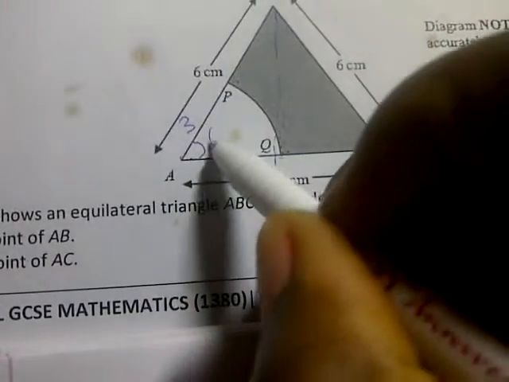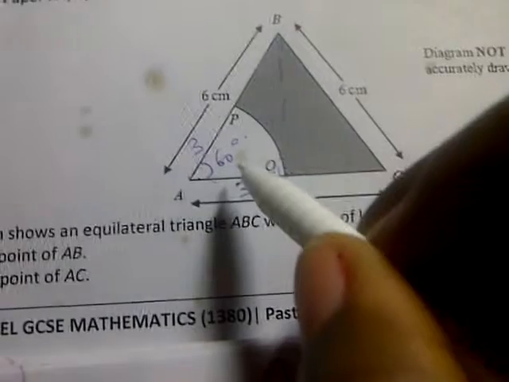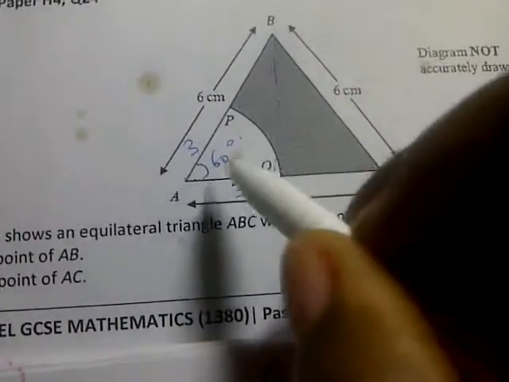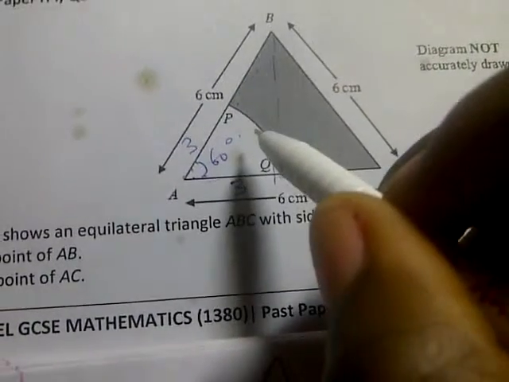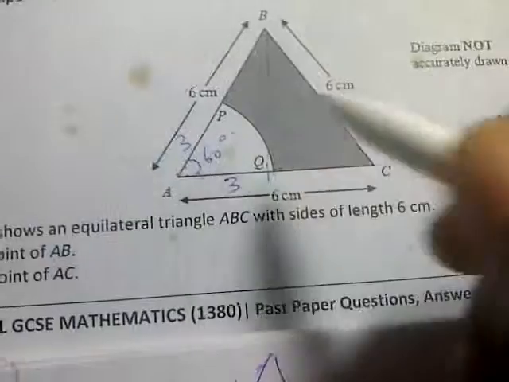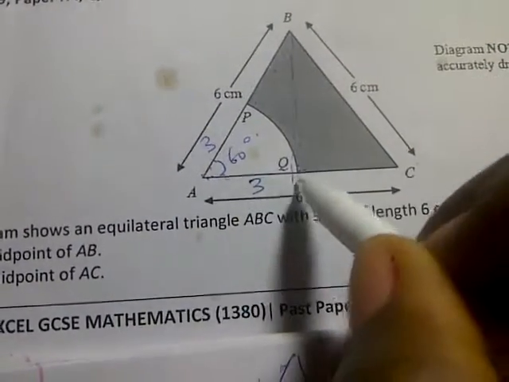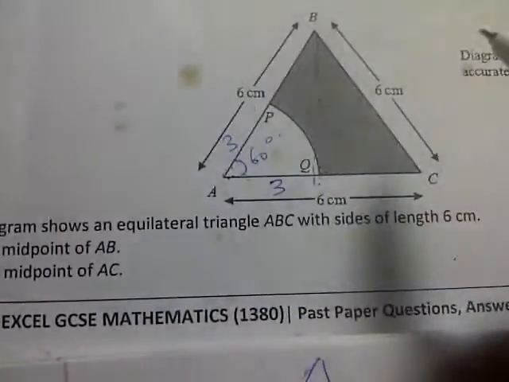That means this is 60 degrees. Remember, all the angles in a triangle add up to 180 degrees. So since all the angles are equal, you just divide 180 by 3, and you have 60 for each of them. Now this is 60 and this is 3. This is 3. Now this represents the r of the sector.